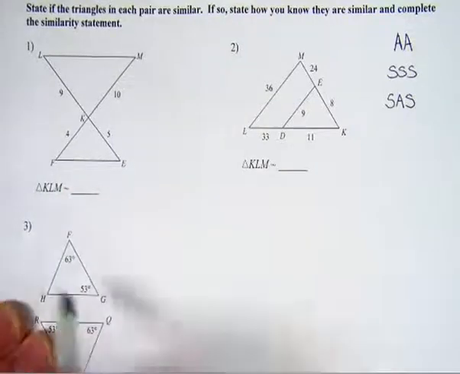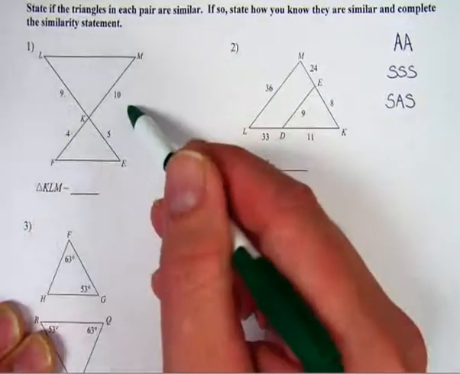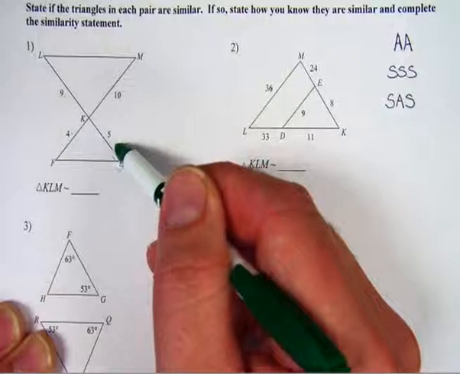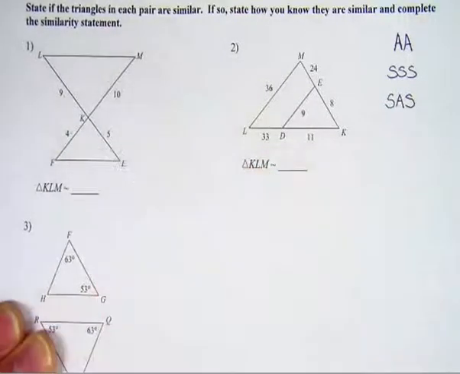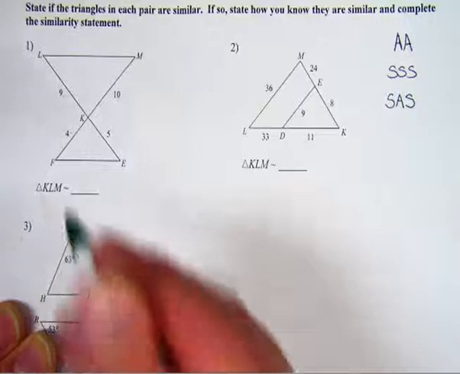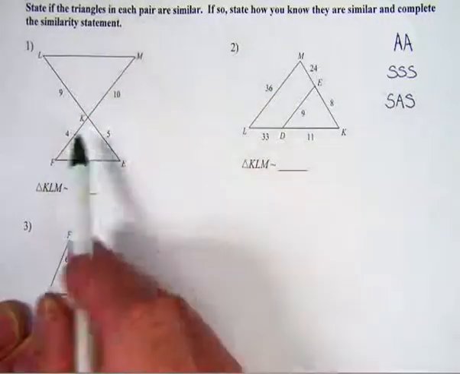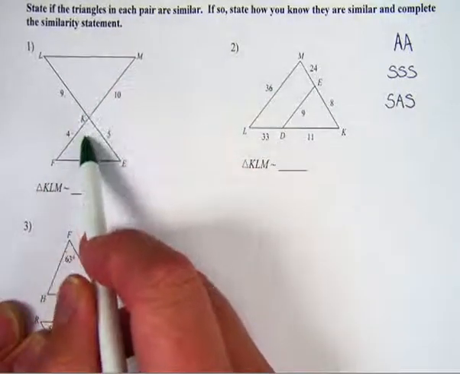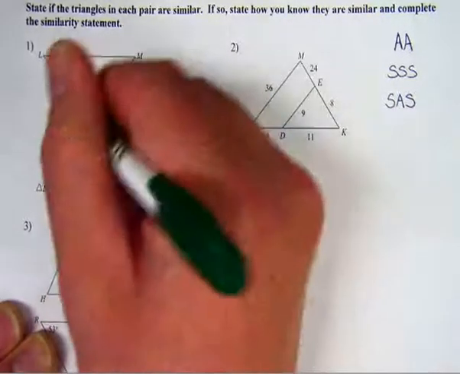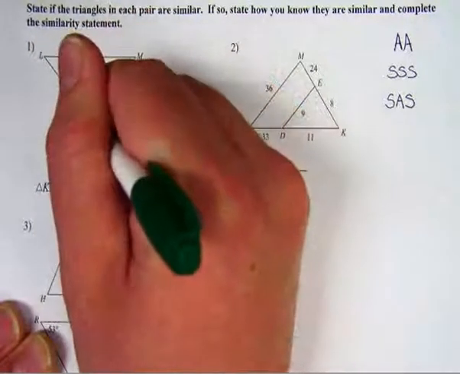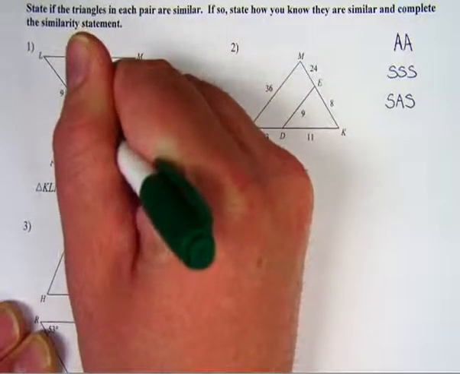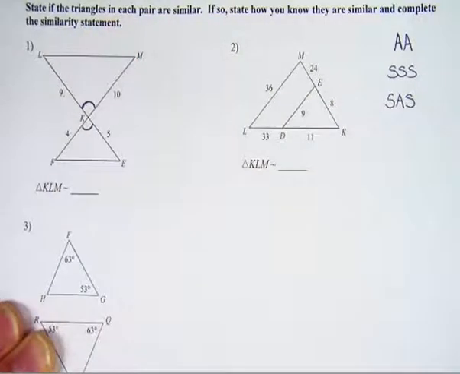So let's see what we've got. We've got a pair of sides, we've got another pair of sides, and nothing else. So that's all our given information. Now let's look for any kind of sneaky information. Here's what I mean by that. Notice these two are vertical angles. So angle FKE is going to be congruent to angle LKM because those are vertical angles. So that's the kind of thing that's there, but they didn't necessarily tell you about.